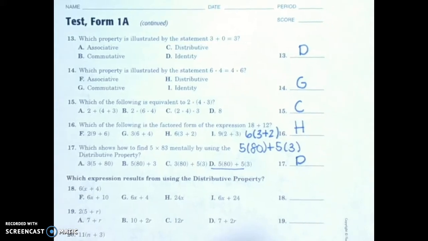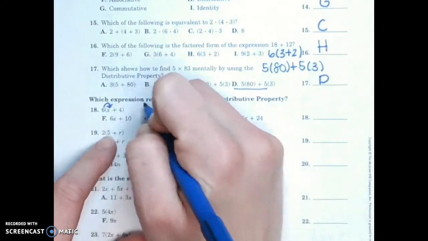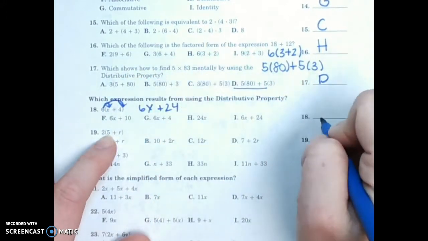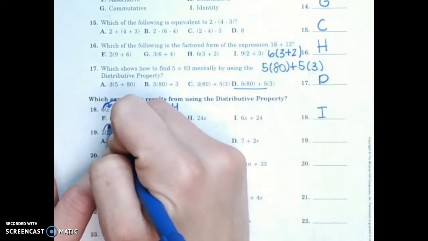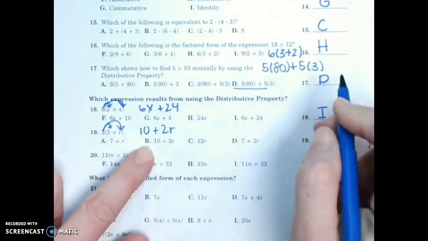Our next one, we're going to use the distributive property to solve. So 6 times x is 6x. 6 times 4 is 24. So the letter is I. 2 times 5 is 10. 2 times r is 2r. So our letter is B.